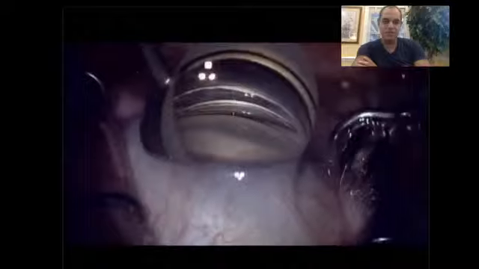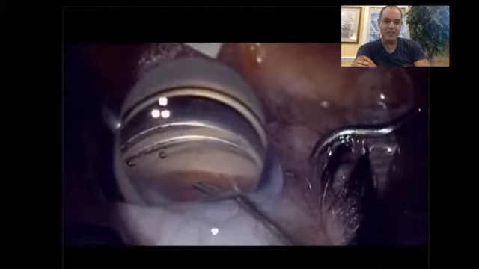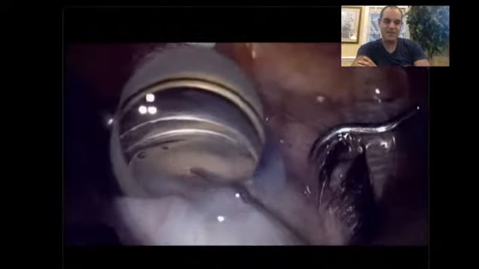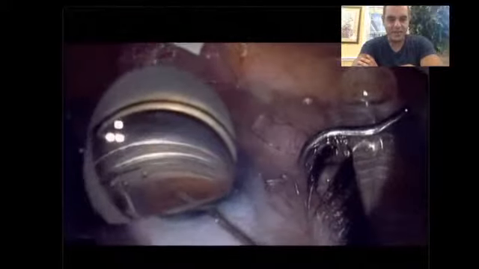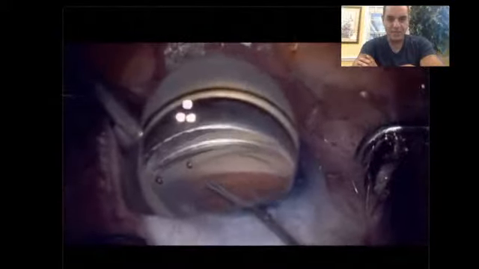So we got a gonio lens in place. We're looking at the nasal angle under direct gonioscopic visualization. Actually, I'm not sure which MIGS device we're using here. It looks like we're doing the iStent Inject. We retract the sleeve and we get ready to place the first of two iStent Injects here. Typically I like to zoom in, so that should be happening fairly soon.